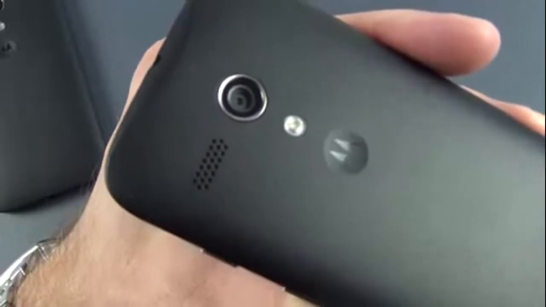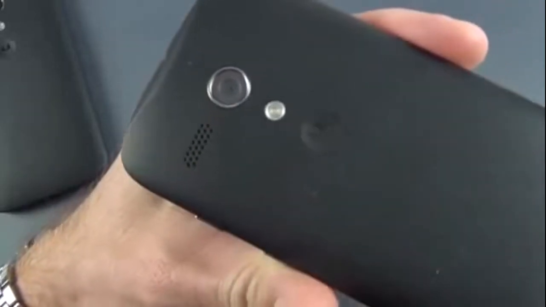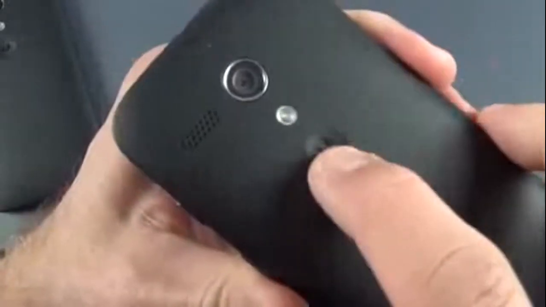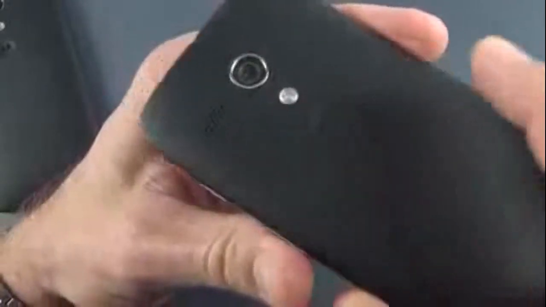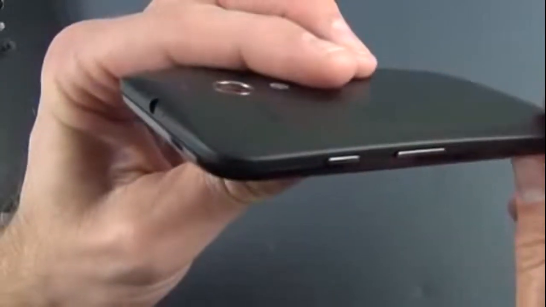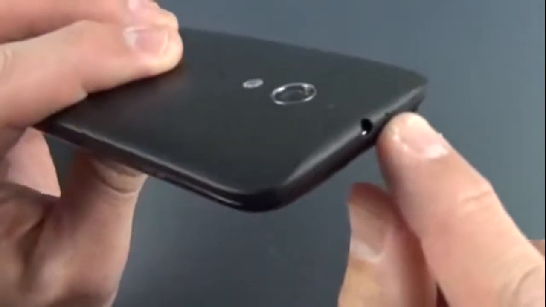It doesn't matter here. So we have a 5 megapixel autofocusing camera, which can record video at 720p at 30 frames per second, so you do not have 1080p in this case. We have our loudspeaker right next to it, an LED flash. We have that Motorola dimple, which we're familiar with from the Moto X. On the side, you have these metallic buttons. I'm not sure if they're plastic or metal, but they feel pretty nice, very similar to the Moto X. Up top, you have your headphone jack along with a noise cancellation microphone.